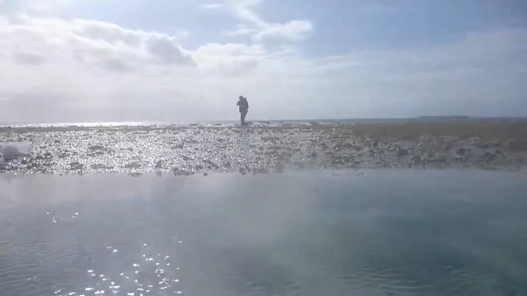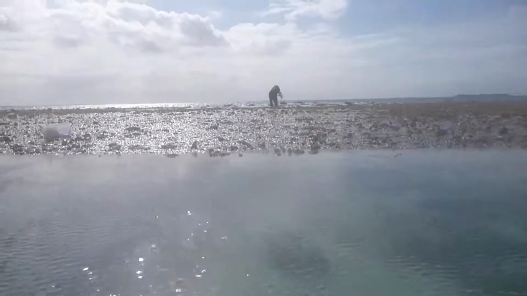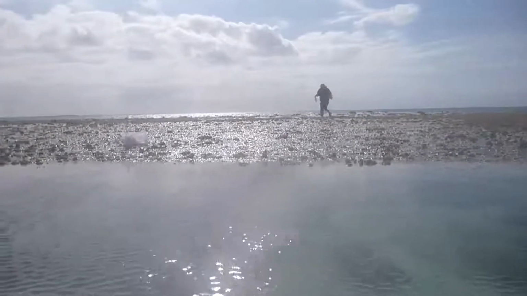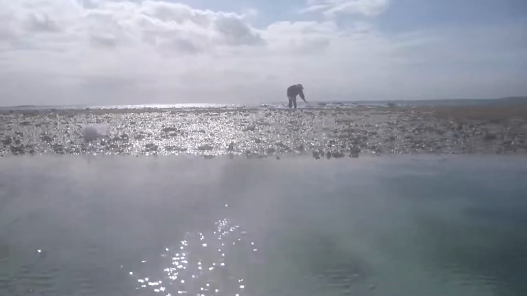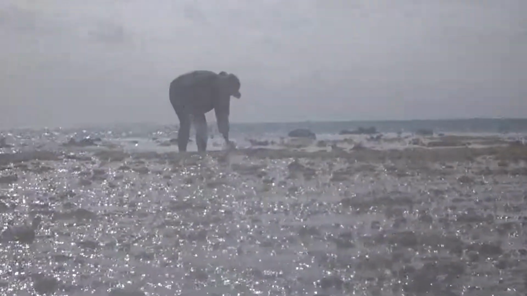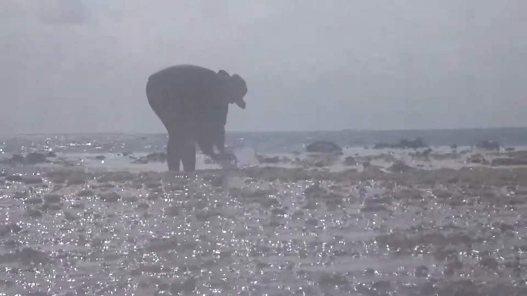So by comparing the control sites with the experimental sites, we see how much enriching the water with additional alkalinity enhances the growth of the corals. And you can see the water flowing down from the upper lagoon to the lower lagoon across our study site. And that is our video diary for today.